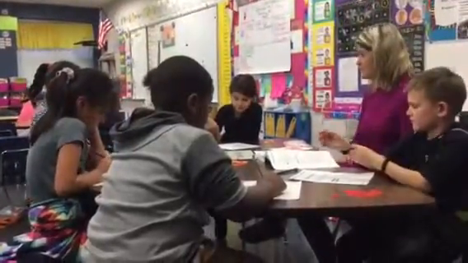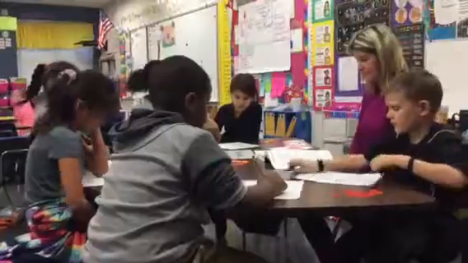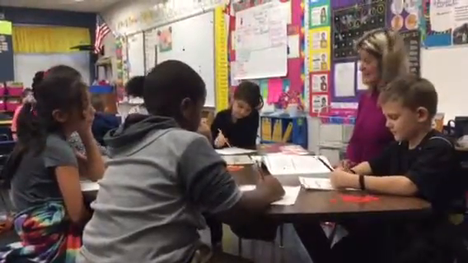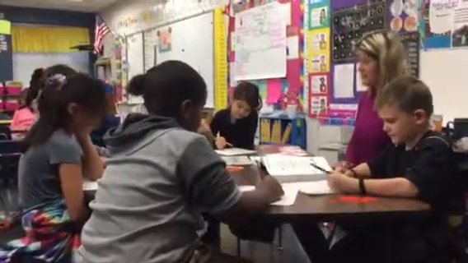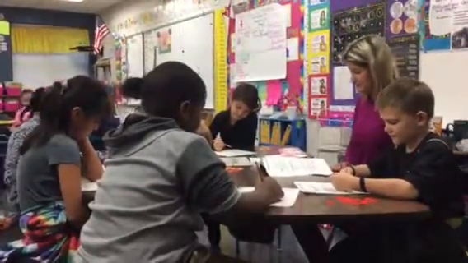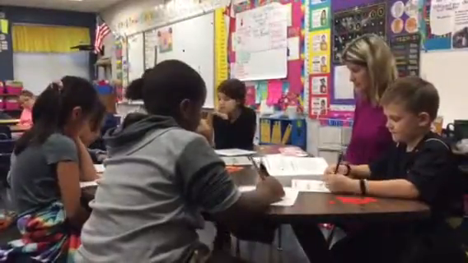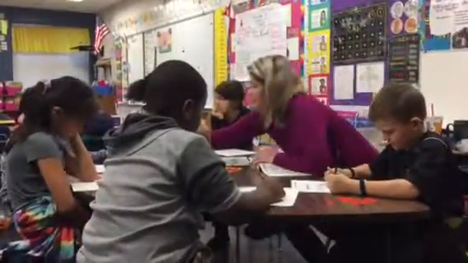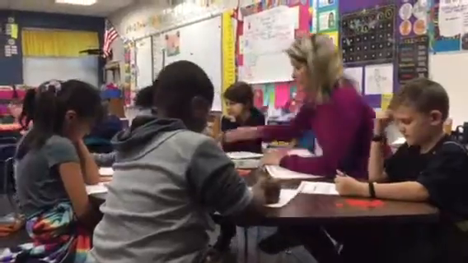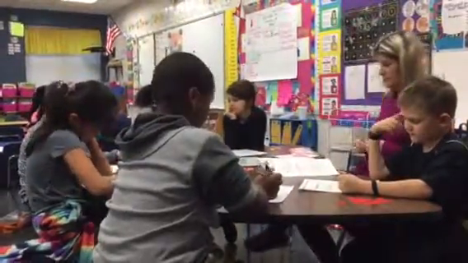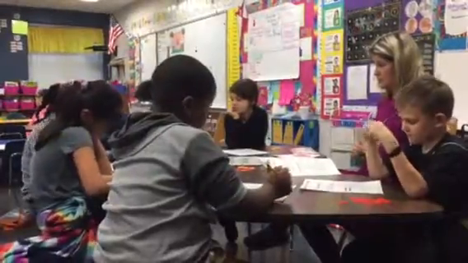Uh-oh, number 3. This one's going to be a little bit tricky. It's not. Lane says it's not. So what do we have to do? Marisol, will you read it for us? We're on number 3. Redraw the 12 oranges into 4 equal groups.